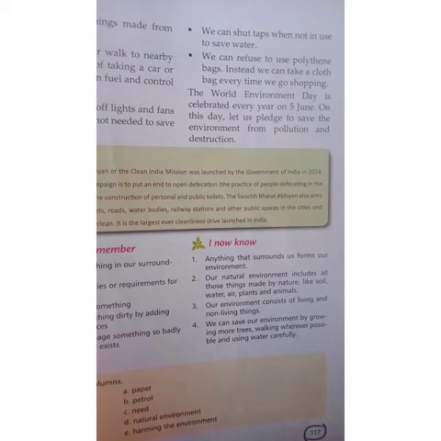So we can refuse to use polythene bags. So we should refuse to use polythene bags, which are very poisonous for the soil, as they will not decay inside the earth. So we should put a full stop to polythene bags. Instead, we can take a cloth bag every time we go shopping. Whenever we go for shopping, we need to take a cloth bag.